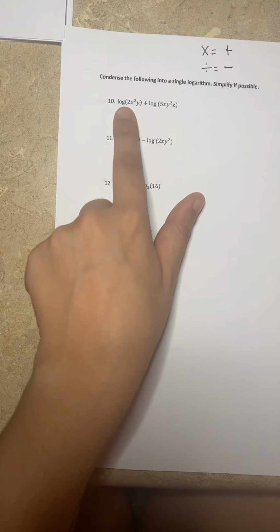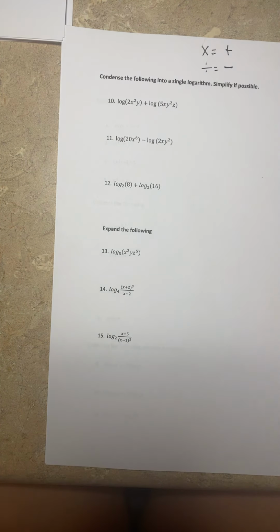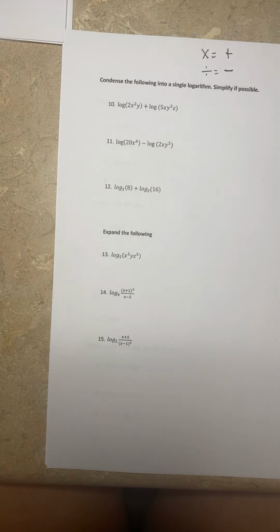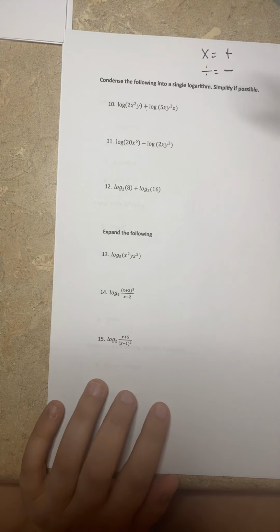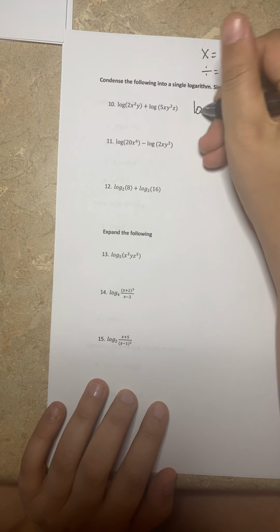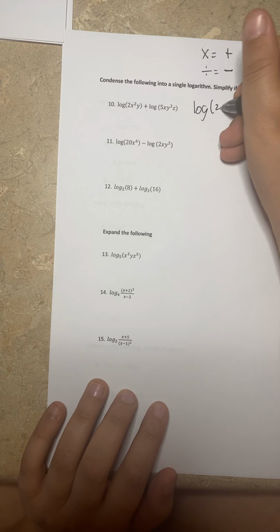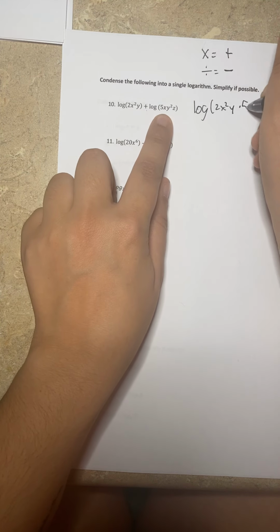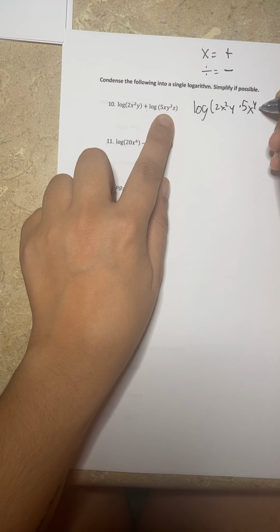Okay? So for example, we want to condense these. We want to combine it into smaller ones. So that means, because it's adding in between, we're going to multiply what we're taking the log of. So it's going to become log of 2x squared y times 5x y squared z.